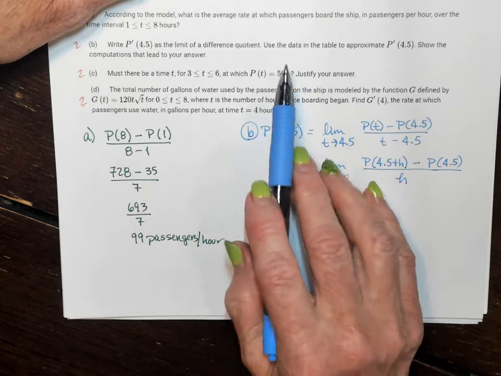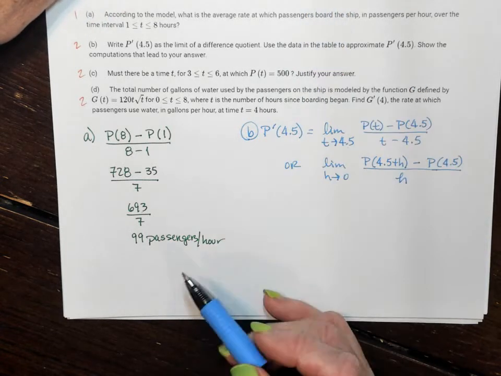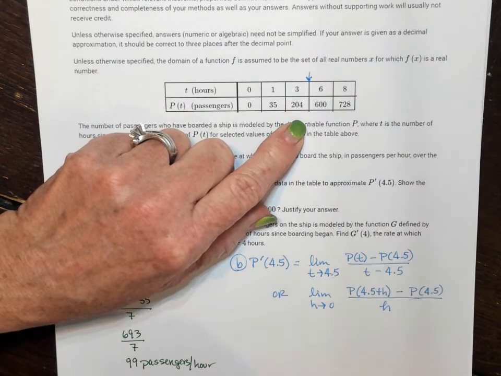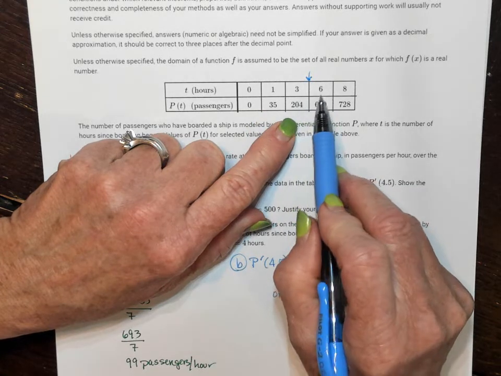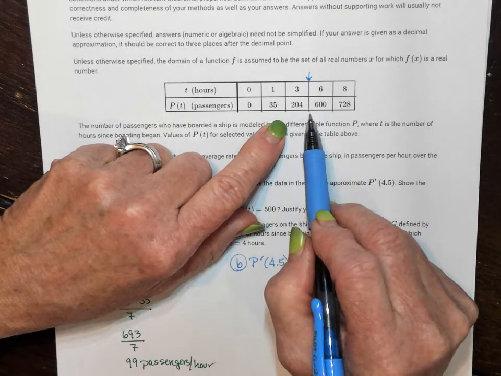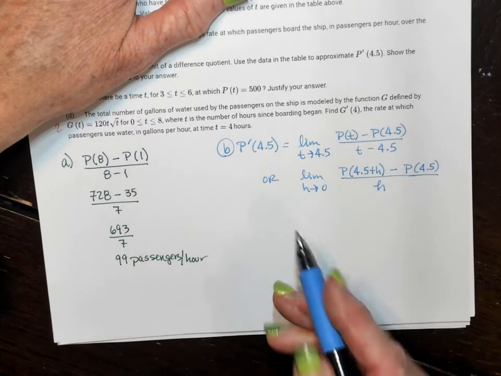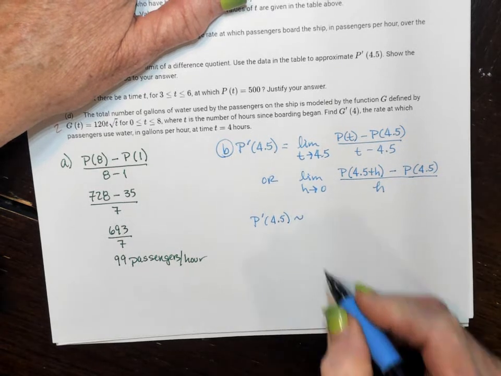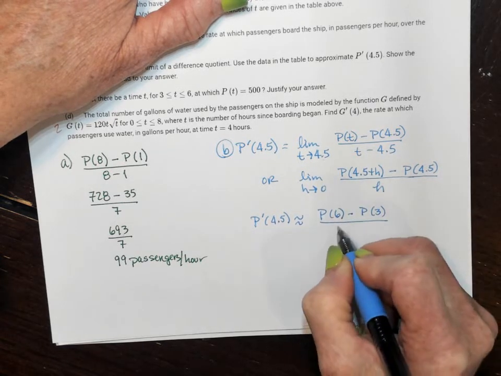Now, the second part of question B says to use the data in the table to approximate P prime at 4.5. We don't have a 4.5 in here, but 4.5 would fit right in here. And it's exactly halfway in the middle between 3 and 6. So what we can do is we can actually find the average rate of change between 3 and 6, and that will be a good approximation for the instantaneous rate of change at 4.5, which is in the middle there. So P prime at 4.5 is approximately P of 6 minus P of 3 all over 6 minus 3.